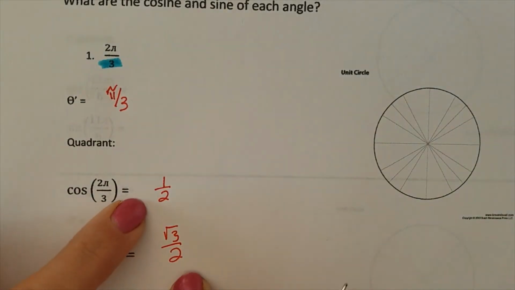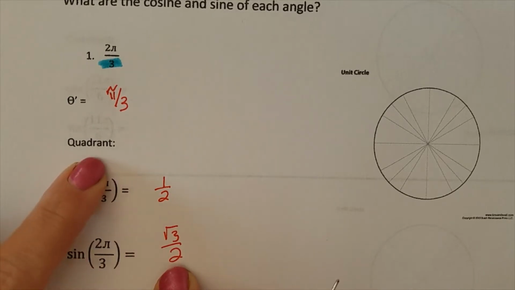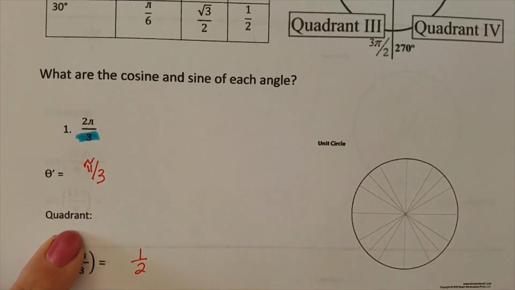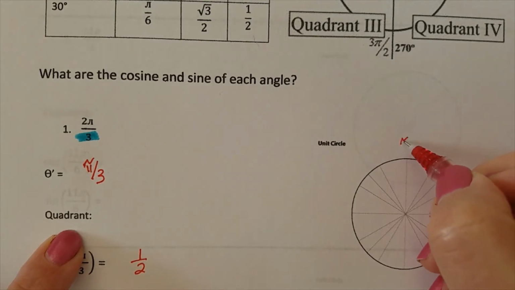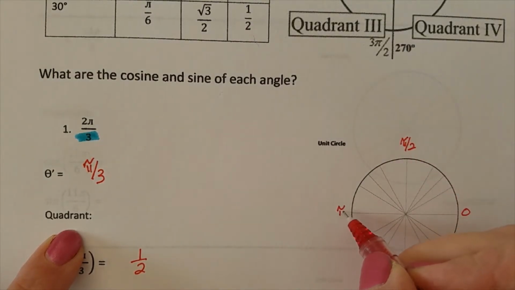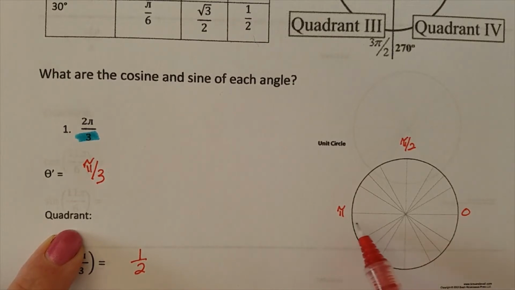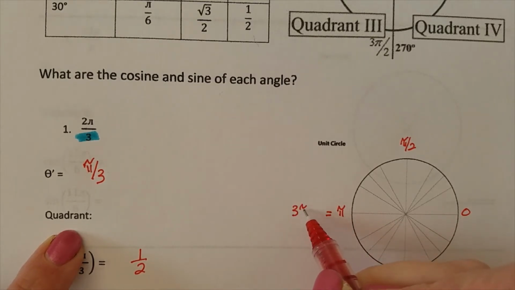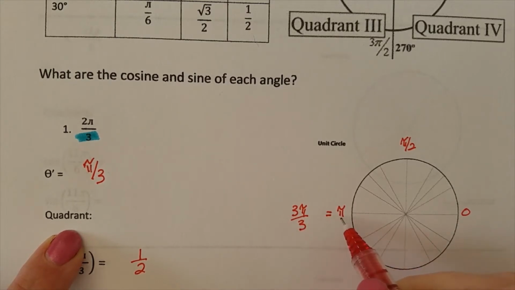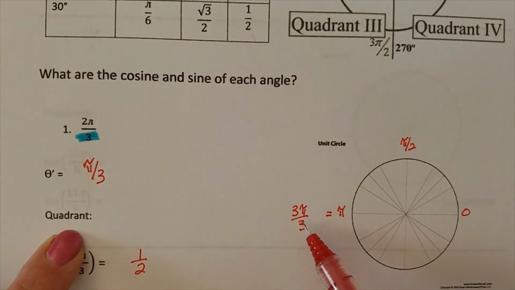Now, I need to determine if these are positive or negative, which means I need to determine what quadrant it's in. So if I have 2 pi over 3, I know on my unit circle, this is 0, this is pi over 2, here is pi. Reference angles are always based off of the x-axis. So I want to write pi with 3 in the denominator. Well, that's 3 pi over 3. Remember, 3 pi over 3 is equivalent to pi, because 3 over 3 is just 1. It's the same measurement, however, it helps me see where my angle is a lot easier.